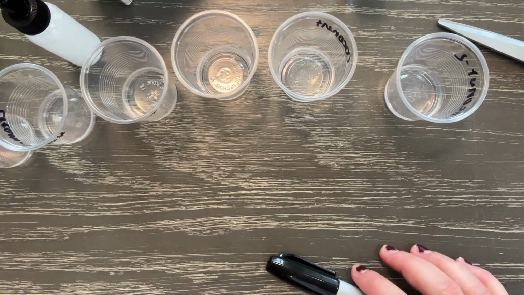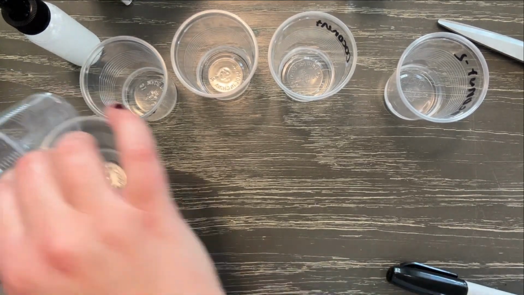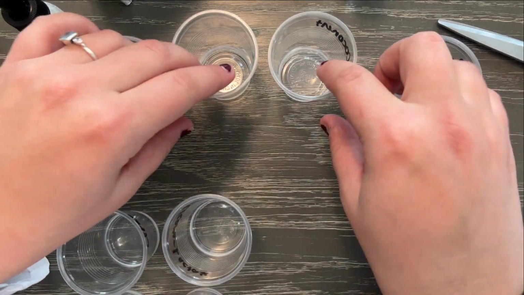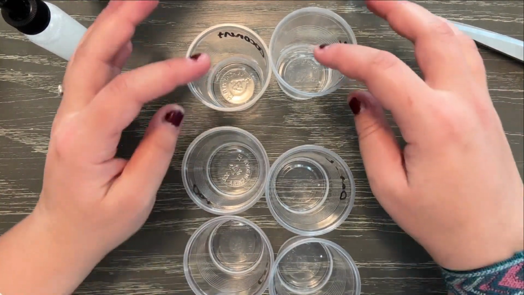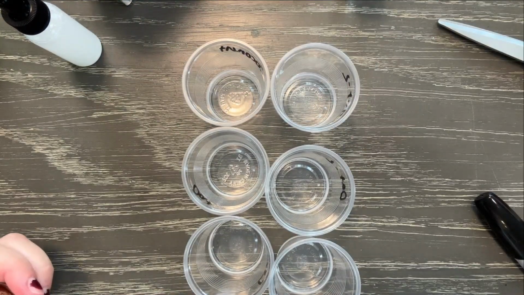All right, next thing is to start adding my samples to each of these cups. You don't need very much, just maybe cover the bottom of the cup.